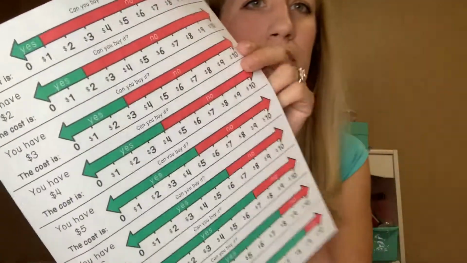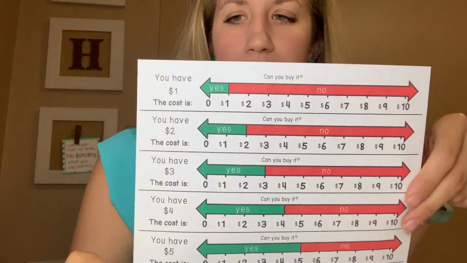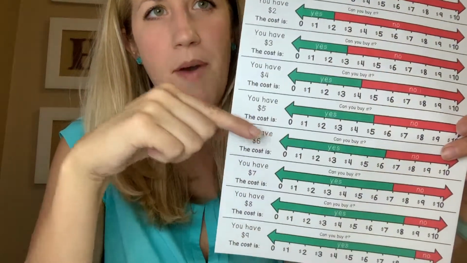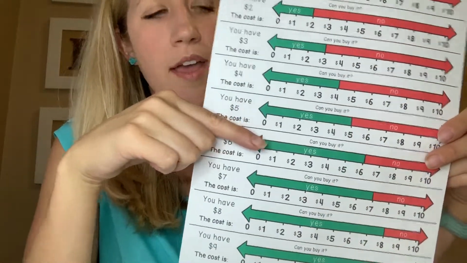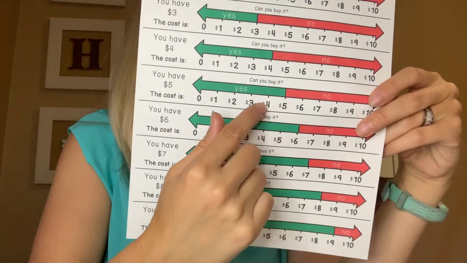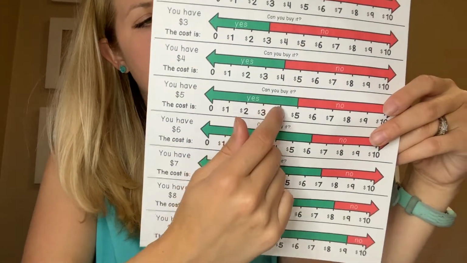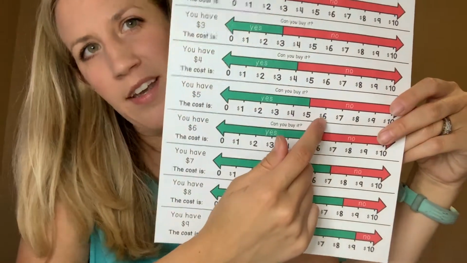Another option you have is to give your students one of these that are already done. So let's say they have $5. You could just cut off the top and the bottom so they just have this $5 strip. And then they can see, oh, I found something that's $4. Do I have enough money? And yes, because 4 is in the green, but if there's something that's 7, they do not have enough money to buy that. That's in the red. Okay, so that's how that works.